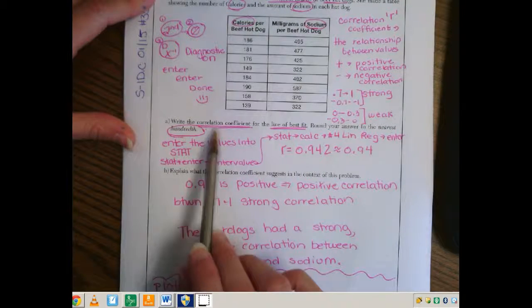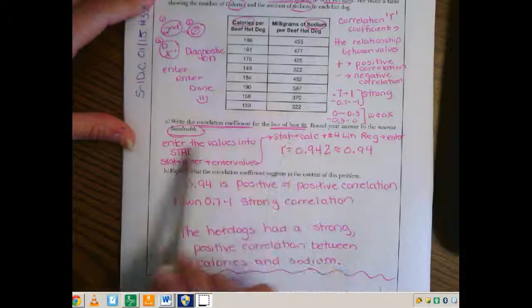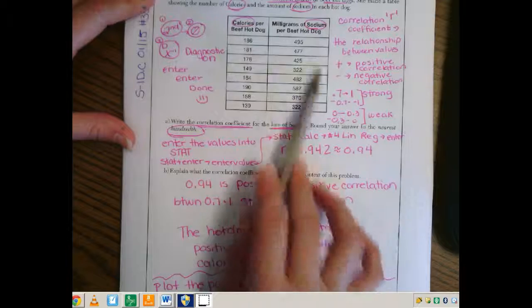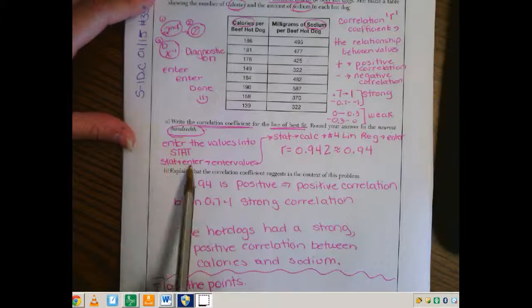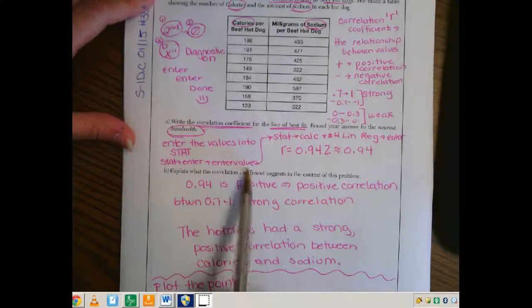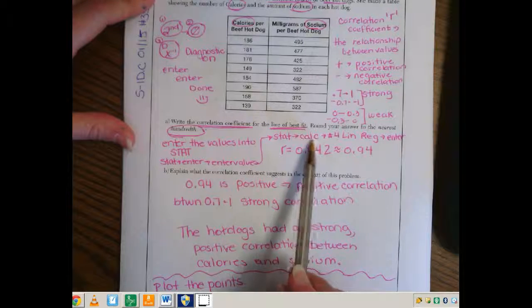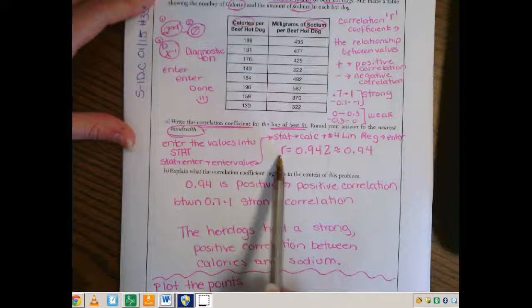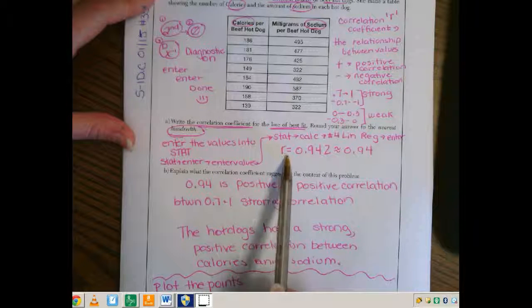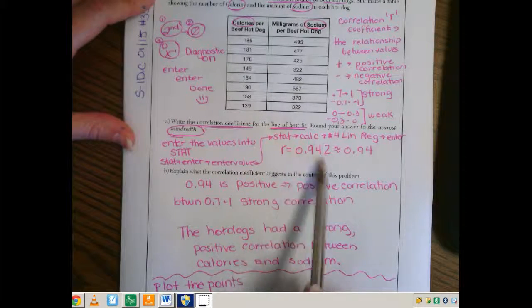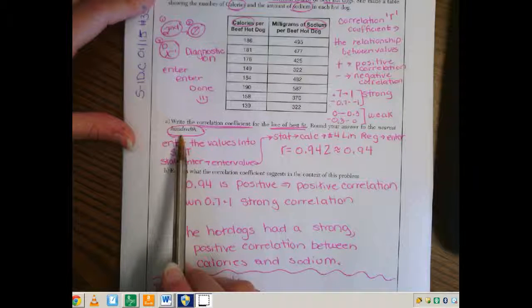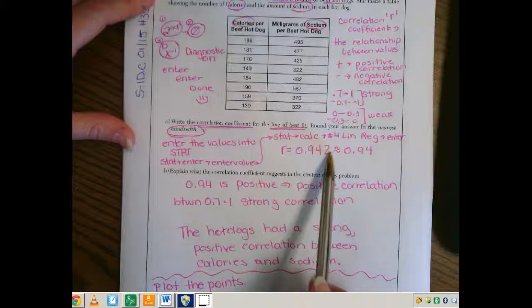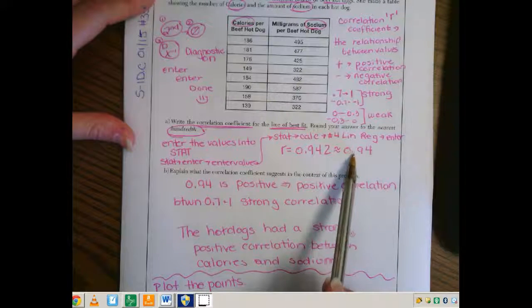Well, how we find the correlation coefficient for the line of best fit is we enter the values into STAT. We just type these numbers into STAT. Then we hit STAT, enter, enter, put the values in. Then we go to STAT, CALC, and number 4 is the linear regression, so we hit enter. Whatever it says for the letter R, that's the correlation coefficient. Because it said that we had to round to the nearest hundredth, I looked at the 2 and I rounded it down to 0.94.